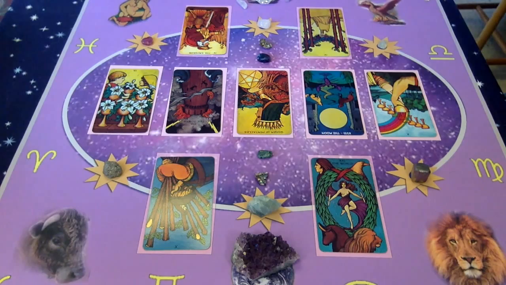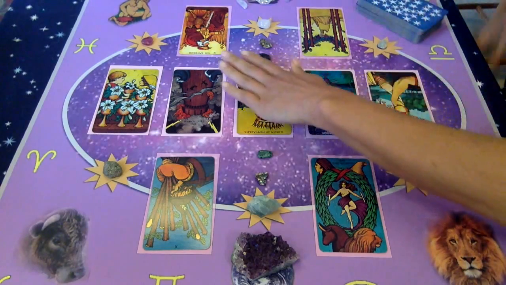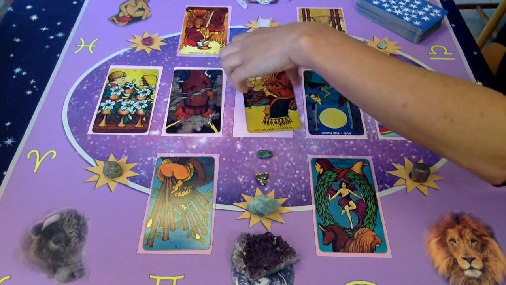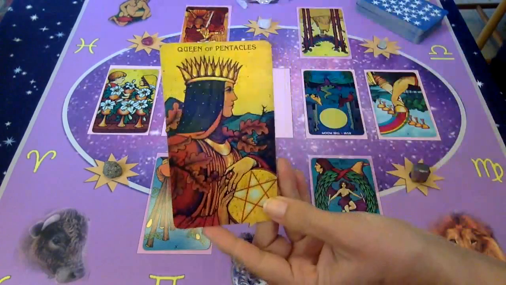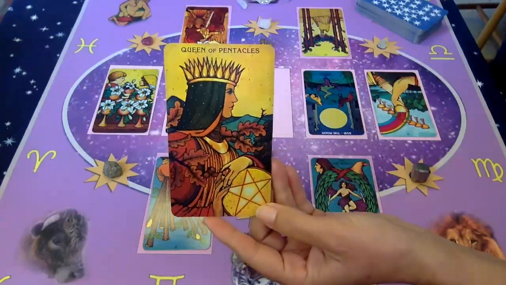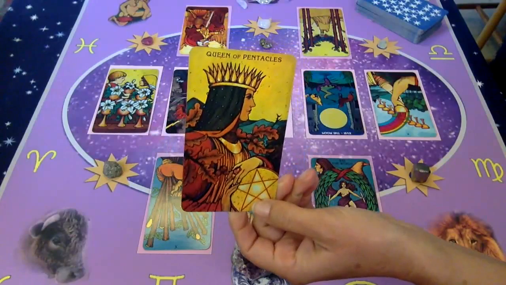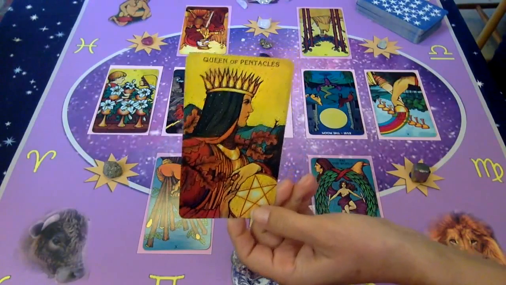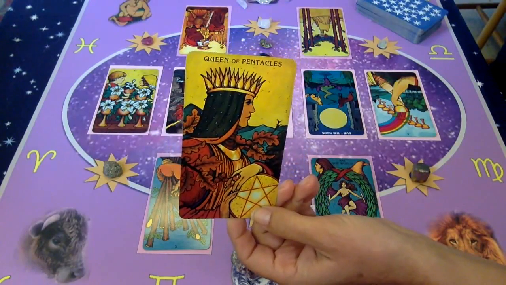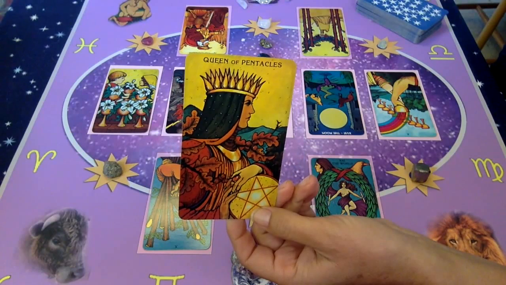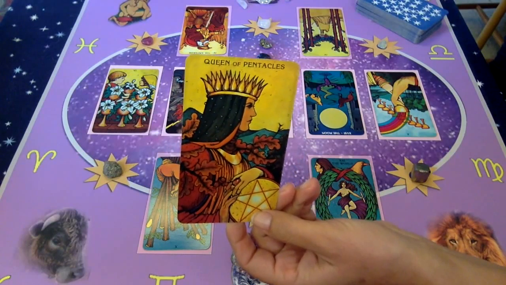Let's start with the center. This is the focus for March for you, Sag. And this is Queen of Coins in reverse. Queen of Coins in the upright position is someone who's very down to earth. She's very big-hearted. She's usually very trustworthy. She's generous.